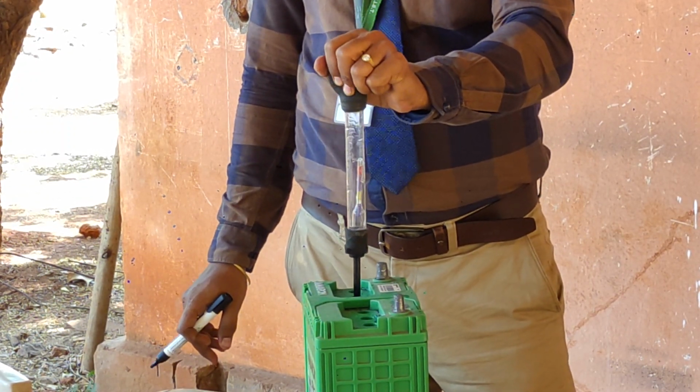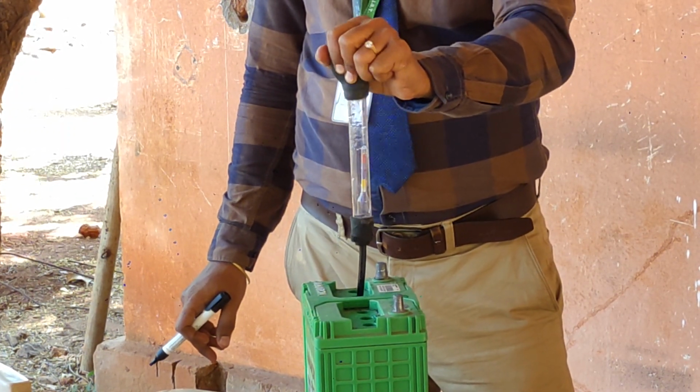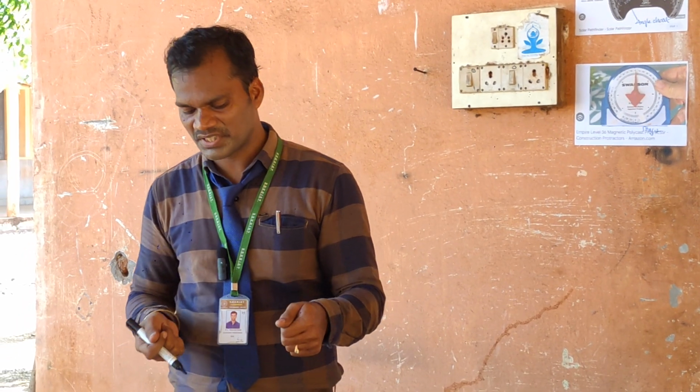This is all about how to check the specific gravity of a battery, and under which condition? Just how much specific gravity you have to maintain in the battery. We also have a battery tester to test the health of this battery, and we can check with a voltmeter also. But measuring with a voltmeter and specific gravity will not give the original rating of the battery under full load condition.